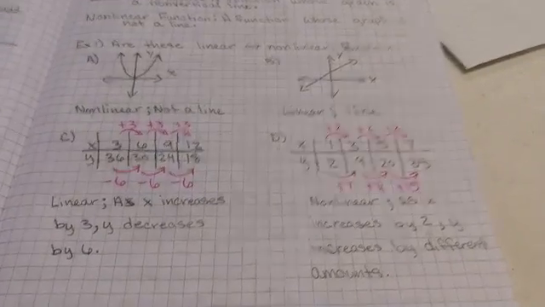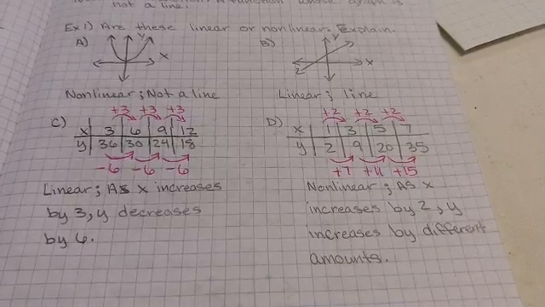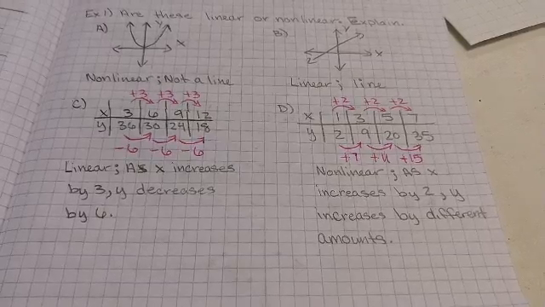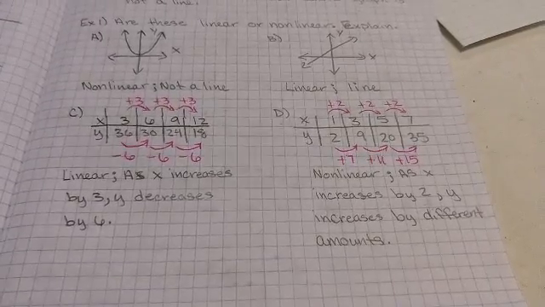So the graphs should be fairly straightforward to tell if it's linear or nonlinear. And then in our tables, are they changing by a constant number each time? Yes or no?